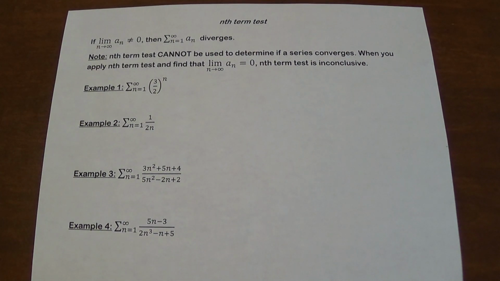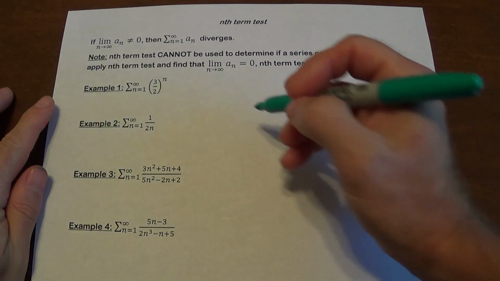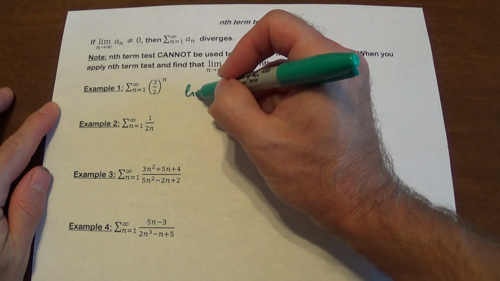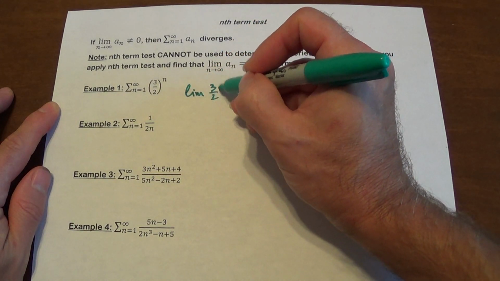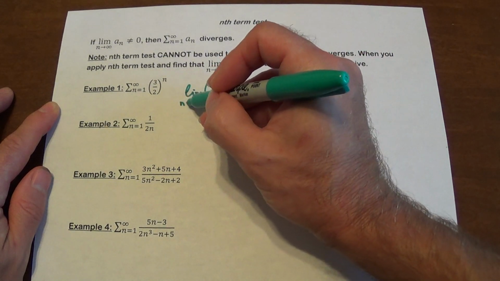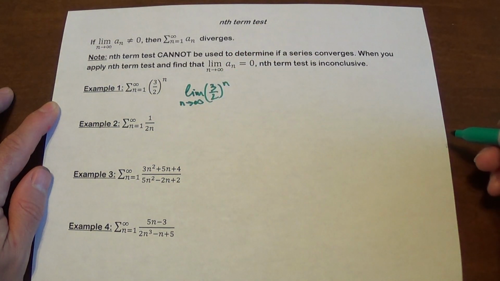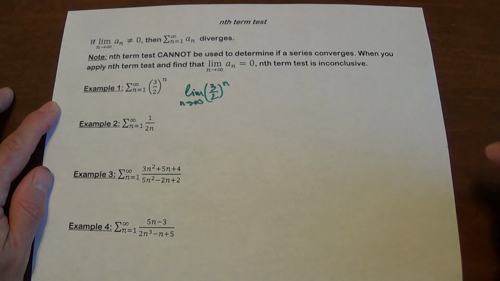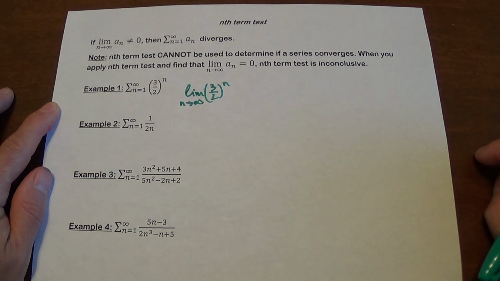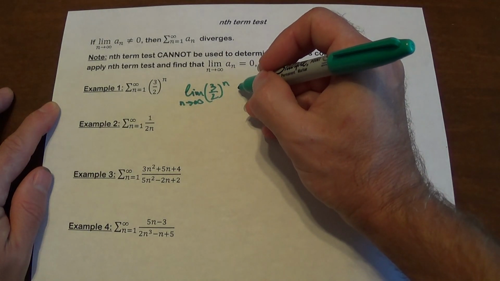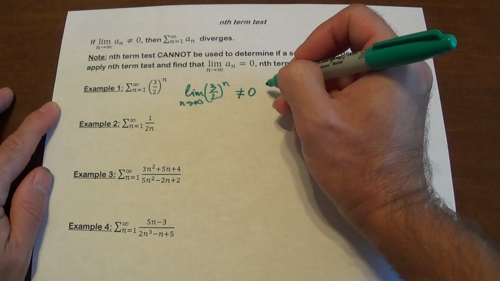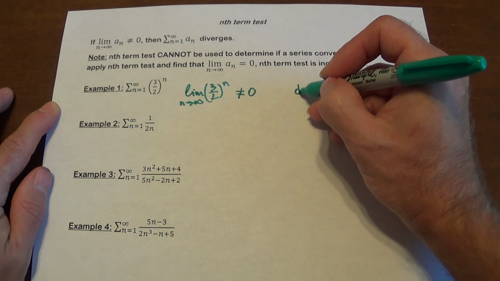So what do we have? The first example here is the limit. So we're trying to see if the limit of (3/2)^n as n goes to infinity, what's going on with that? Does it go to zero? Well, this actually looks like a geometric sequence, and 3/2 is greater than 1. So as you make n larger and larger, your terms will be larger and larger. So it does not equal zero, so we know it diverges.